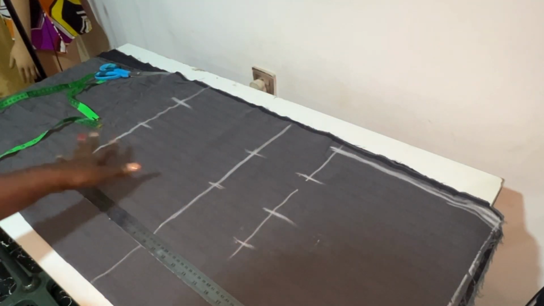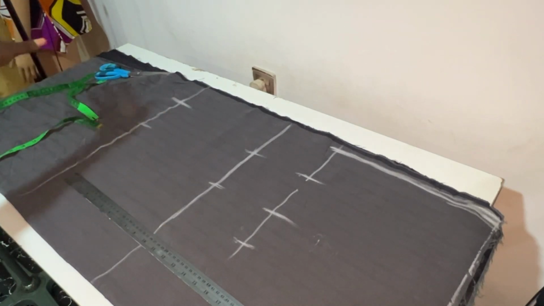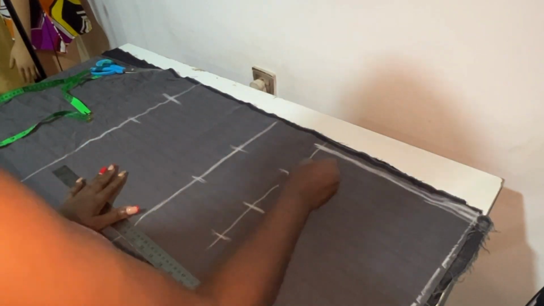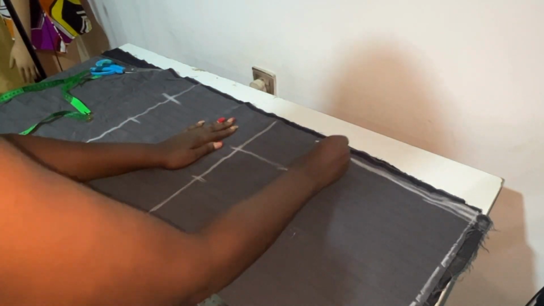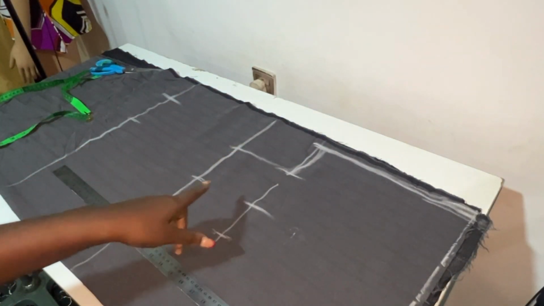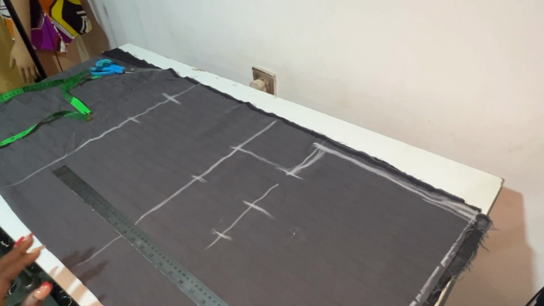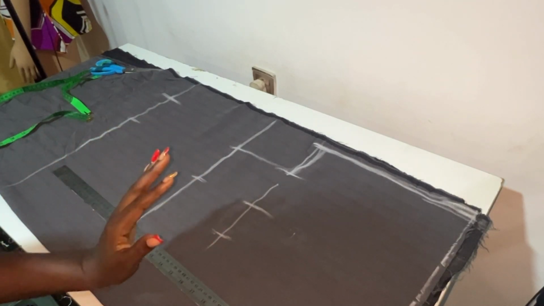So from this place, it's just a straight cut. Now I'm curving here. I hope you understand. It's just a straight cut, and this is what I'm going to replicate for the front.